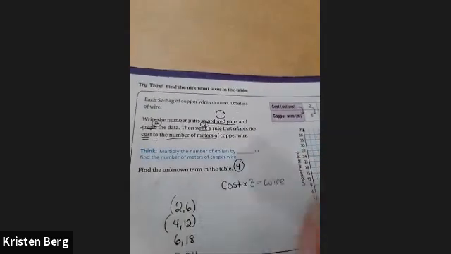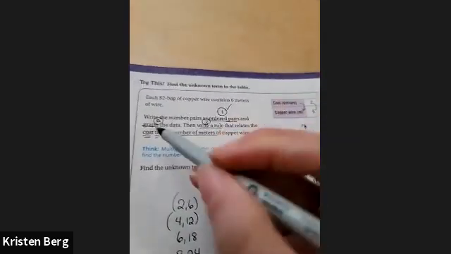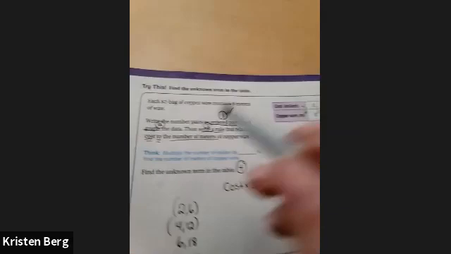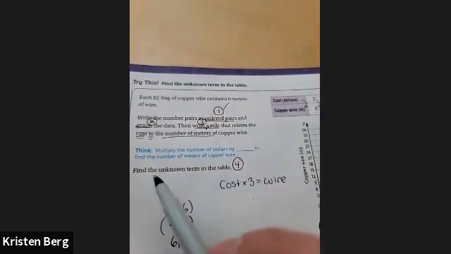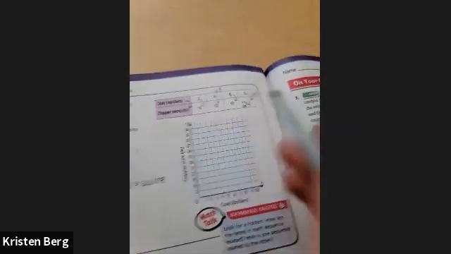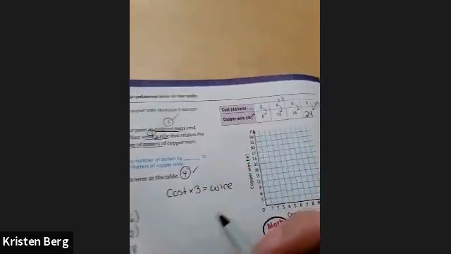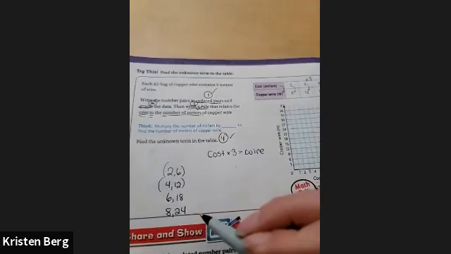So now I'm going to go back and see if I answered everything that they wanted me to do. Did I write my ordered pairs? Yes. Did I graph? No, not yet. I'm going to graph it. Did I write a rule? Yes. And did I find the unknown term? Yes, I did. So the only thing left to do is graph this.